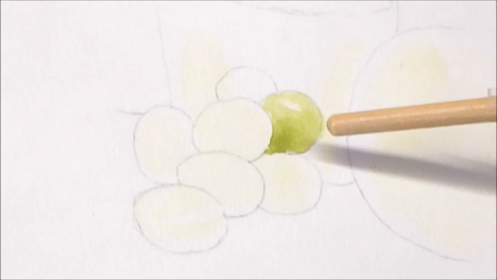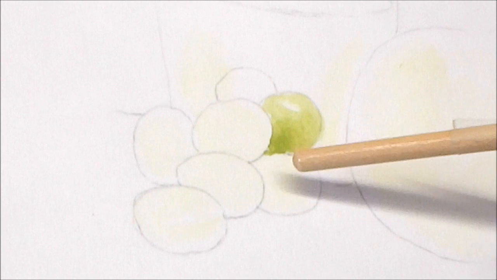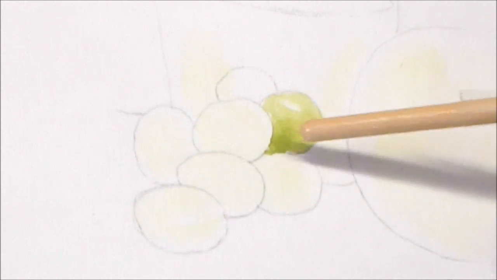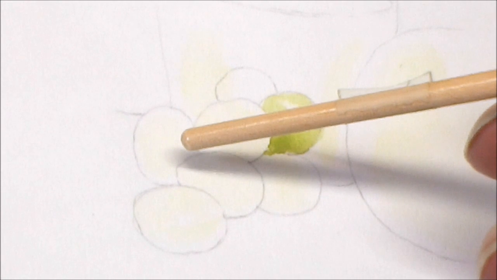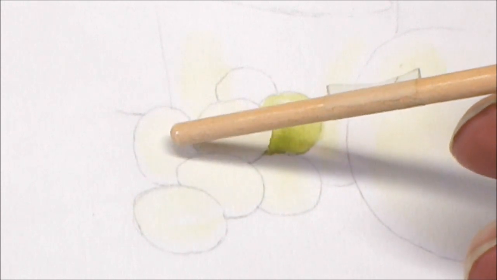Right, now I will leave that to dry naturally on a shallow slope and let gravity do its thing while I do my thing. Take a sip of my tea. This first grape is now puddle dry. It's still obviously damp, right? I can now move to my second grape, which is going to be over here.